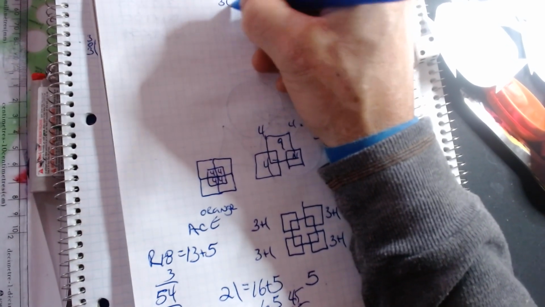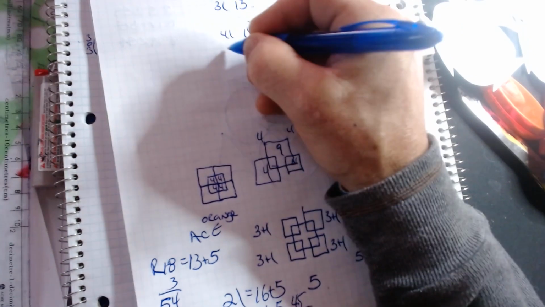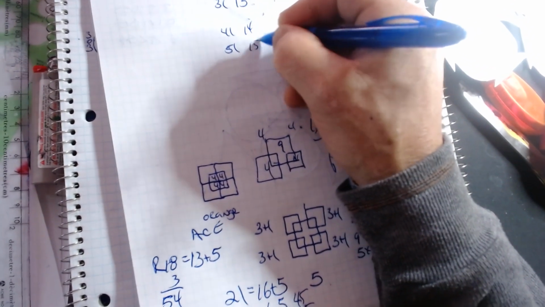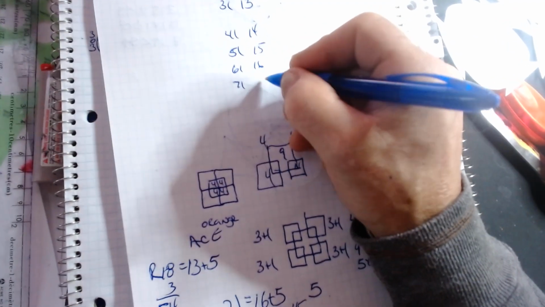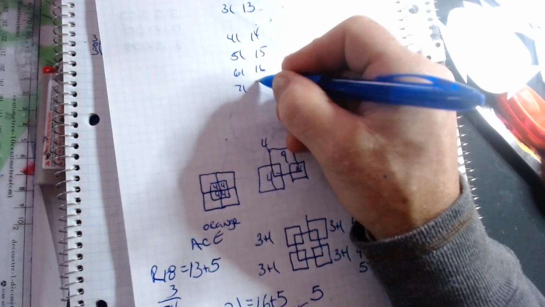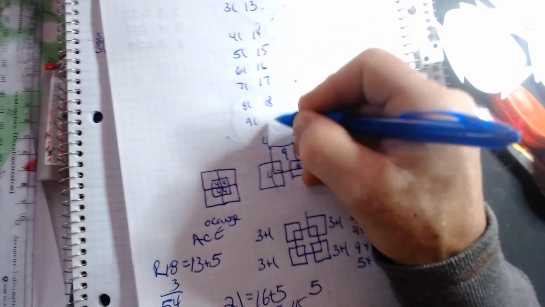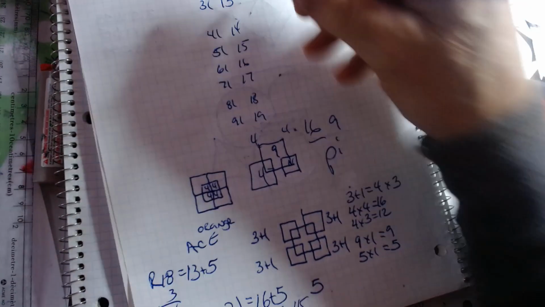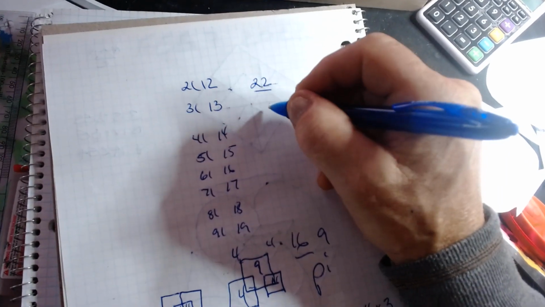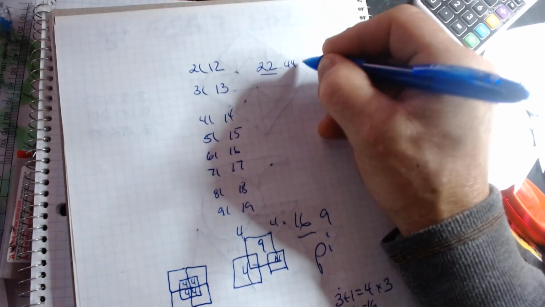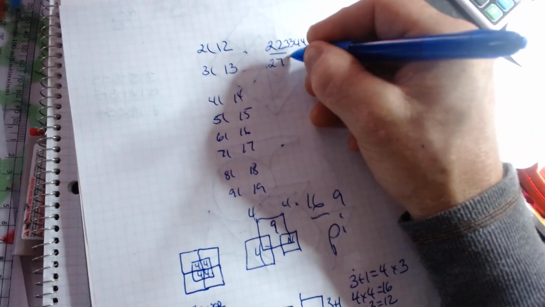21:12. We divide at 31:13. We divide at 41:14, 51:15, 61:16, 71:17, 81:18, 91, and 19. We cannot divide at 22. 22 is a complete division because they're equal to each other, as so 44, 33, etc. Now we can also return at 27, 72.